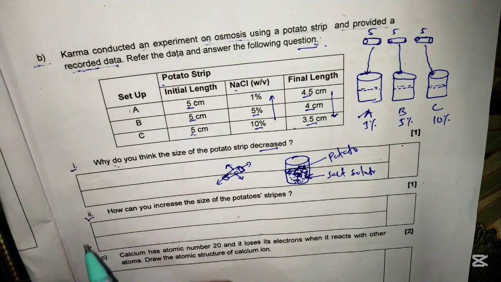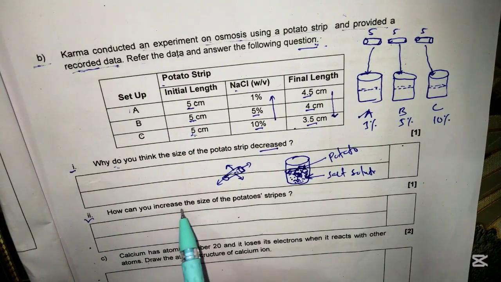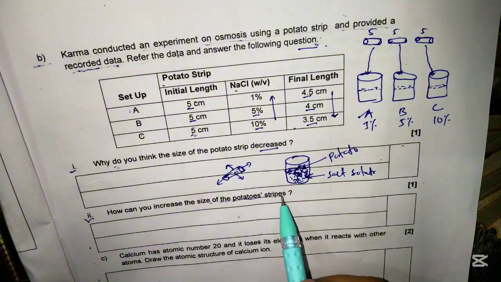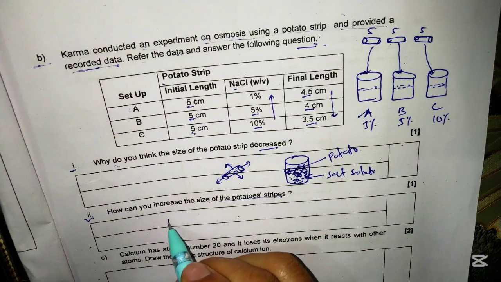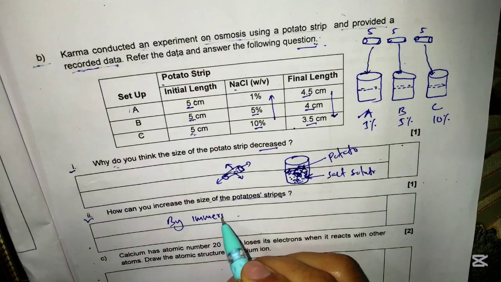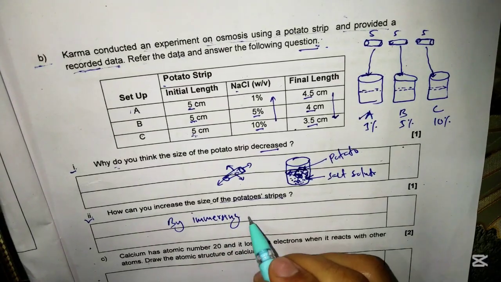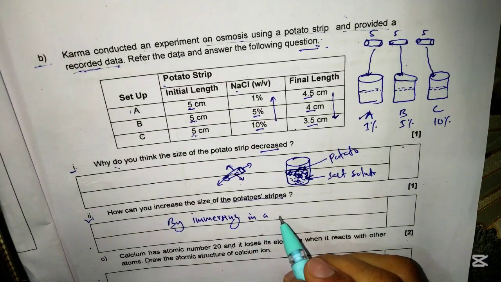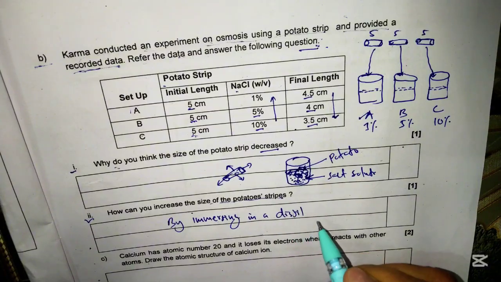Question number 2: how can you increase the size of the potato strips? By immersing in distilled water.